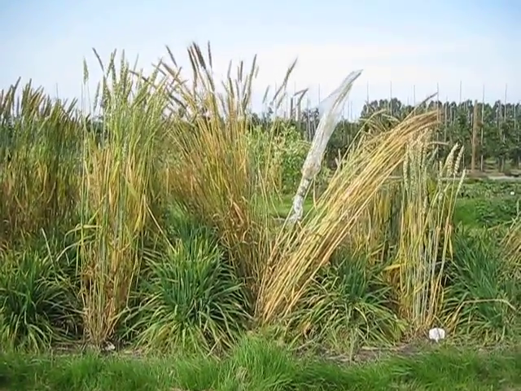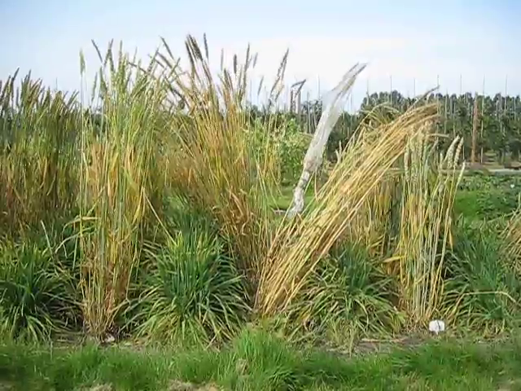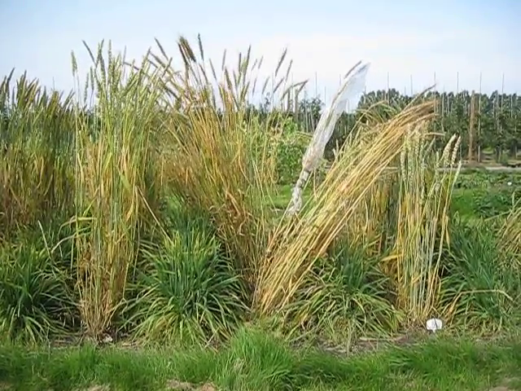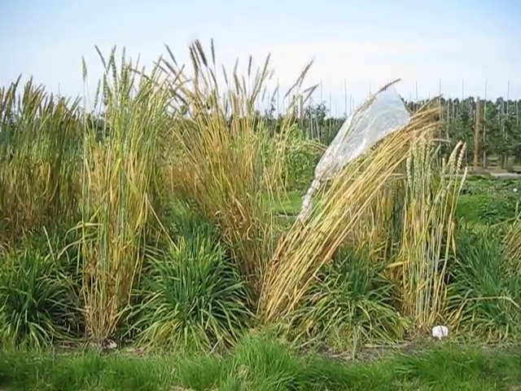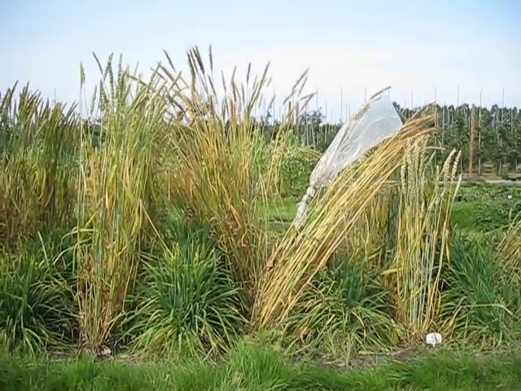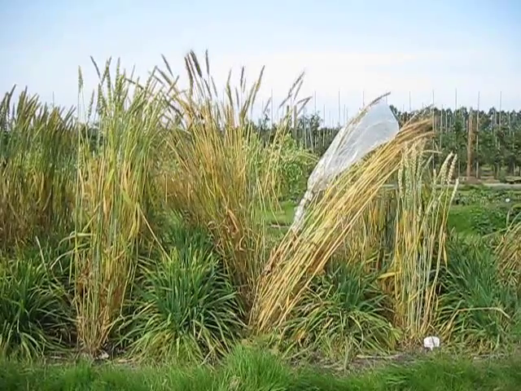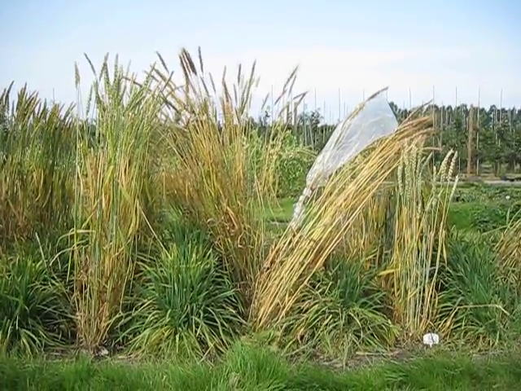In this picture you see 3 single rows of spring wheat planted by a gene bank in Sweden for characterization of the morphological features.